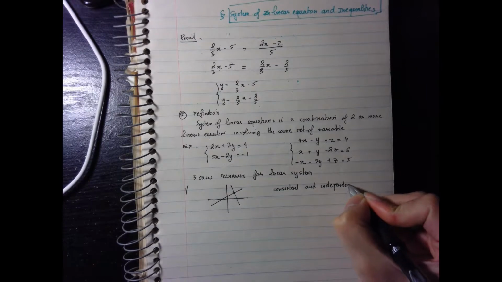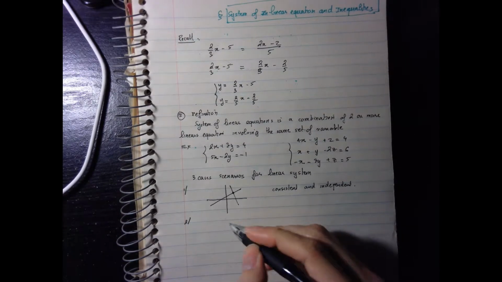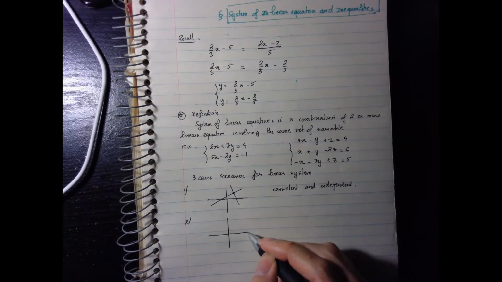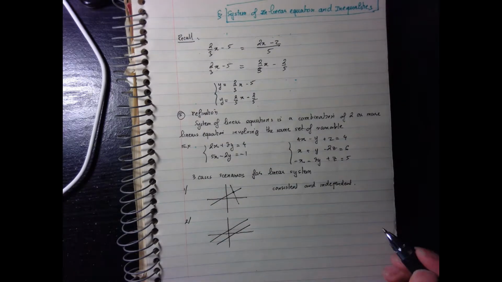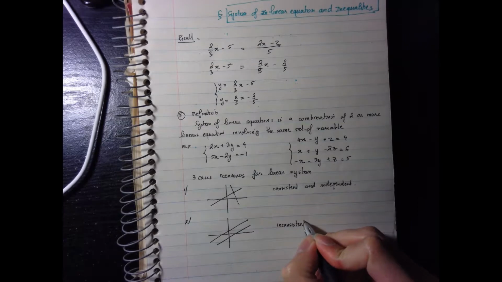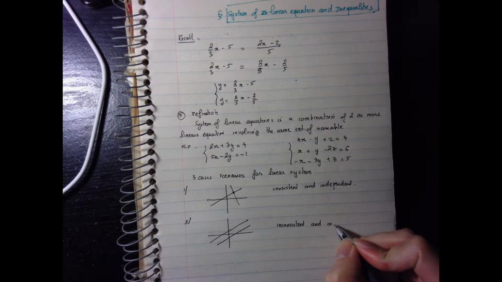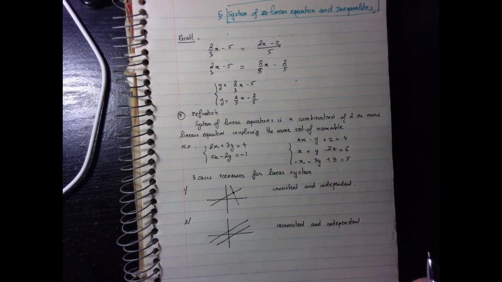Okay. The second case is that I have two lines parallel to each other. I call this system inconsistent and independent.